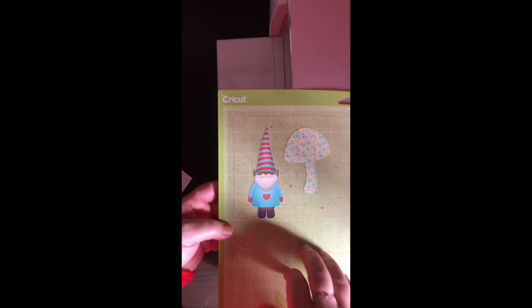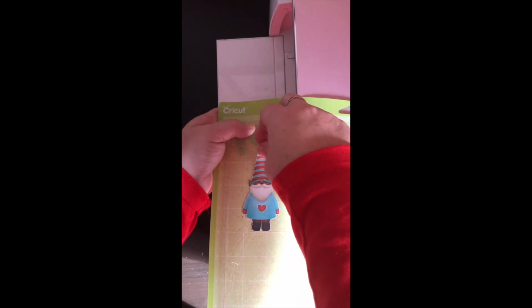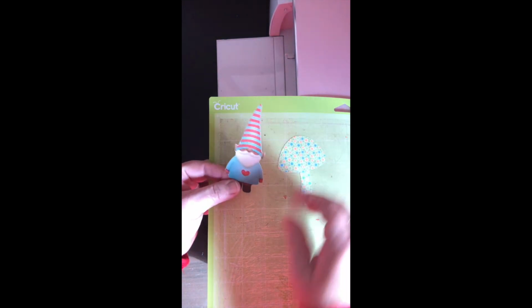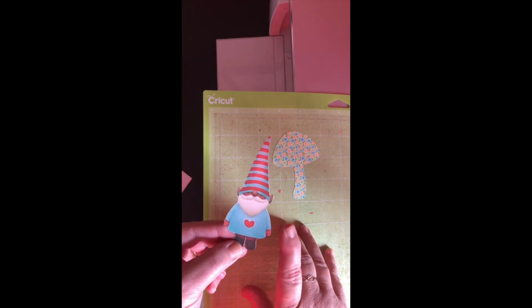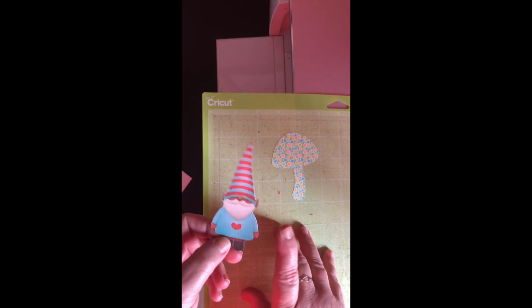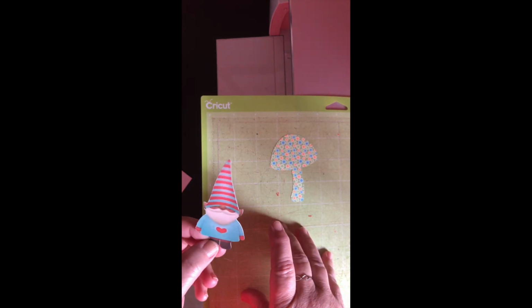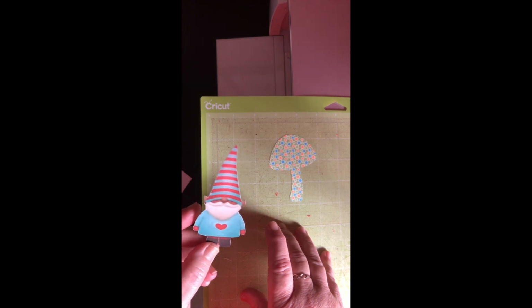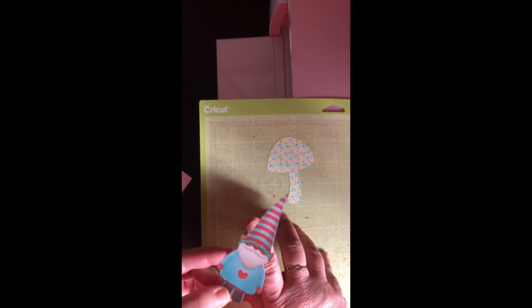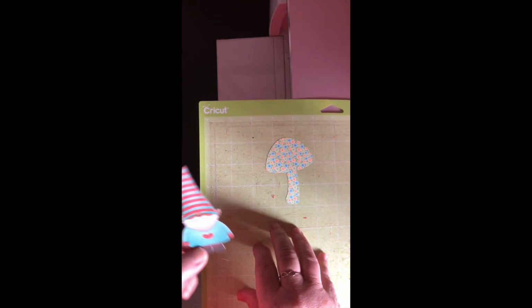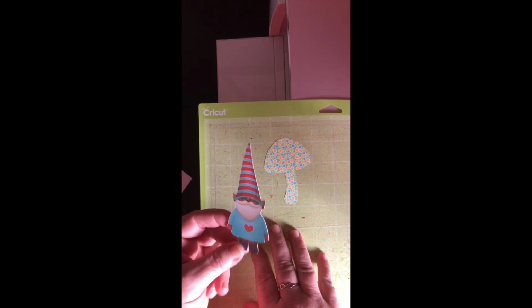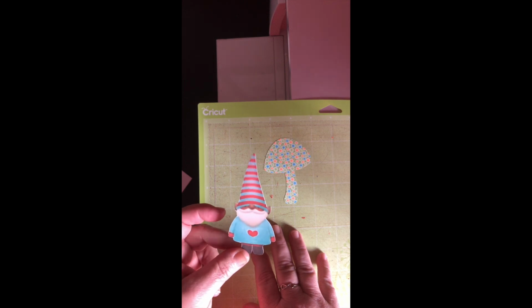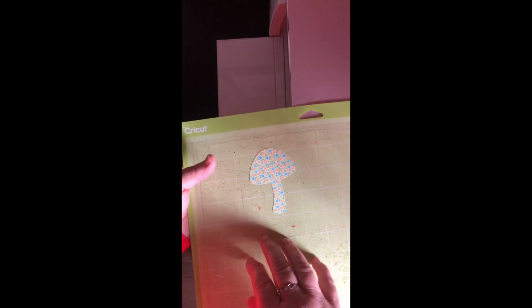So you can see we have our little gnome, and he's cut really cute. He's got no white edges. It's white cardstock, so you do kind of see the white through, but it cut him out pretty well, right up to his little ears and everything. And now I can use that in a scrapbook or on a card or as some sort of embellishment or decorative design somewhere. And then here's our mushroom that we used the pattern fill.